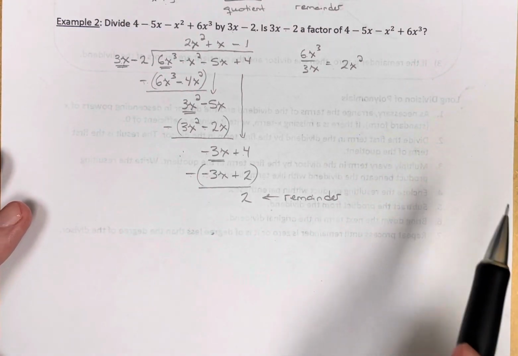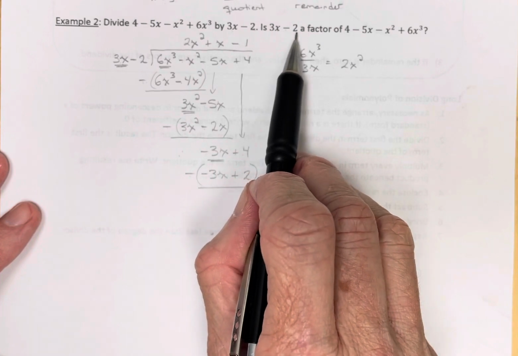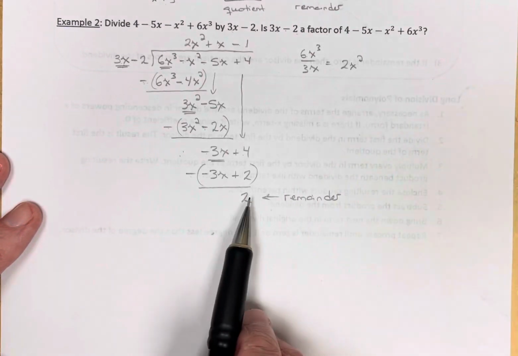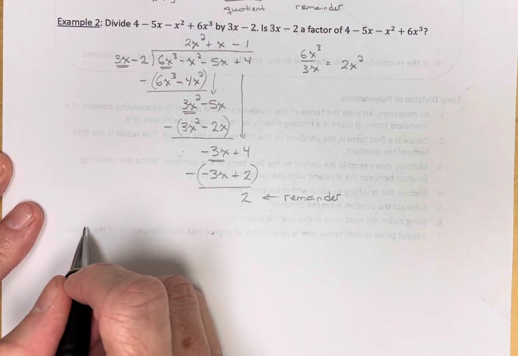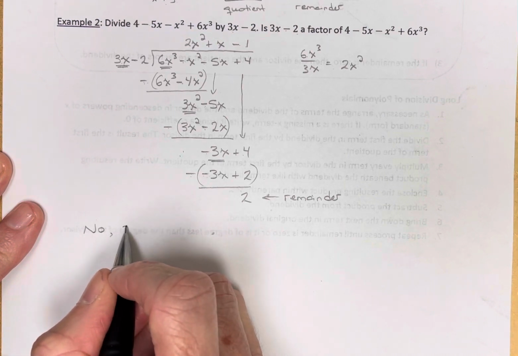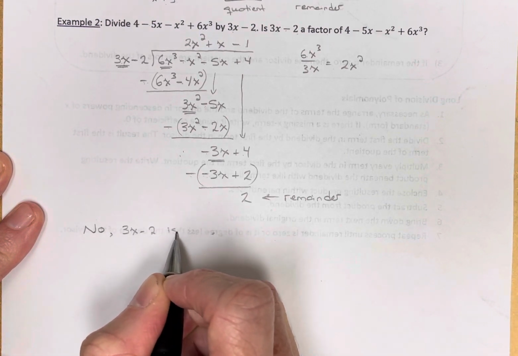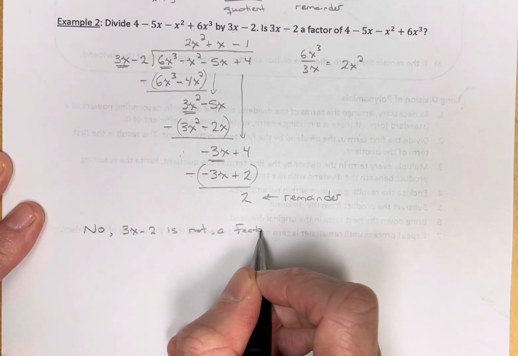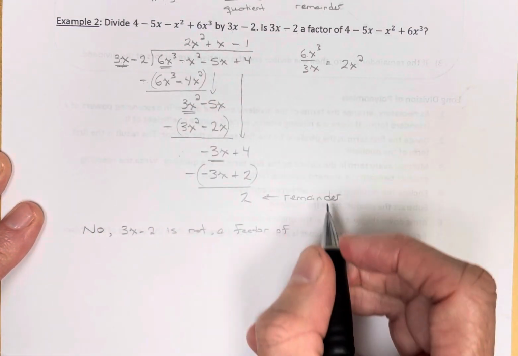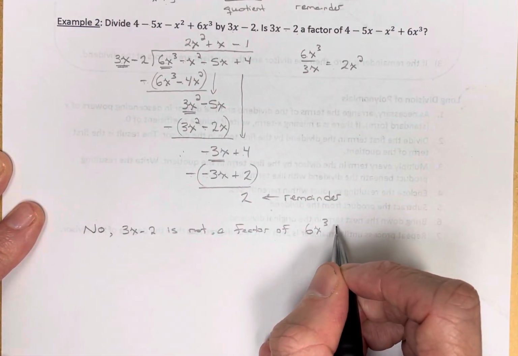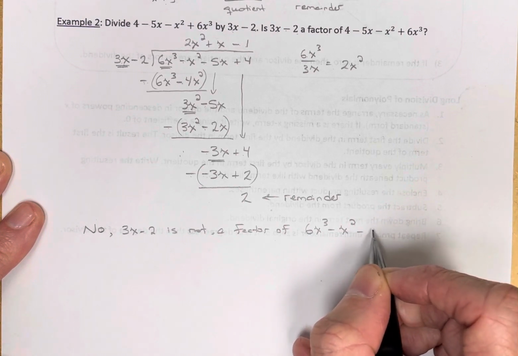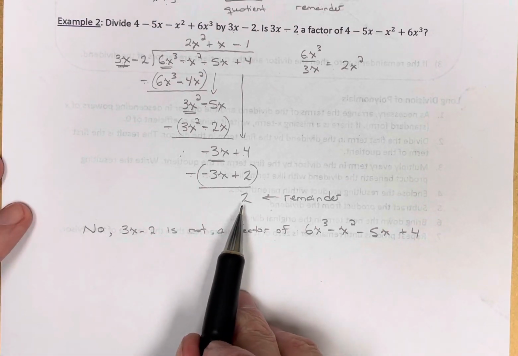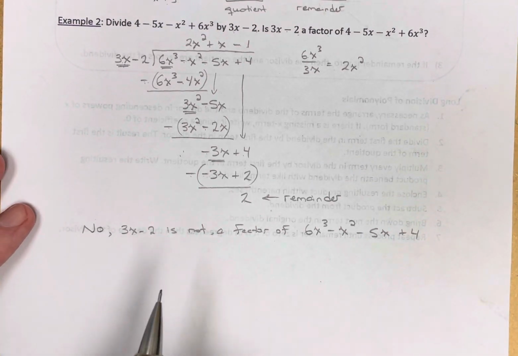Well, that tells us something right away, that 3x minus 2 is not a factor of this third degree polynomial, because the remainder is not 0. So no, 3x minus 2 doesn't go into it evenly. It's not a factor of, and I'll write it in that form there, 6x cubed minus x squared minus 5x plus 4. Okay, it's not a factor. It does not go into it evenly. Therefore, it is not a factor.